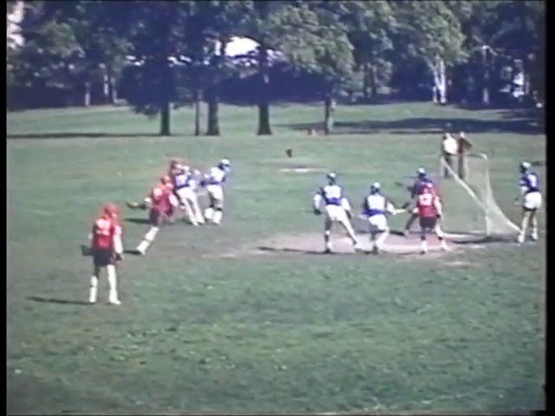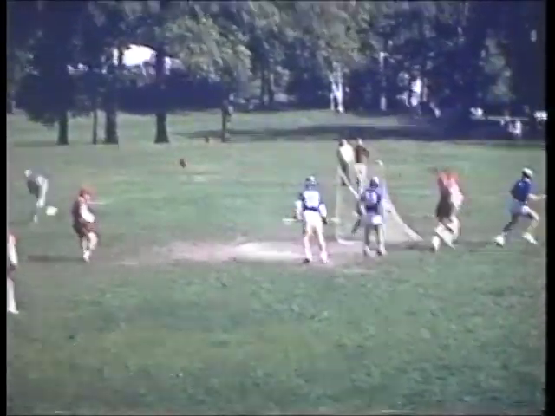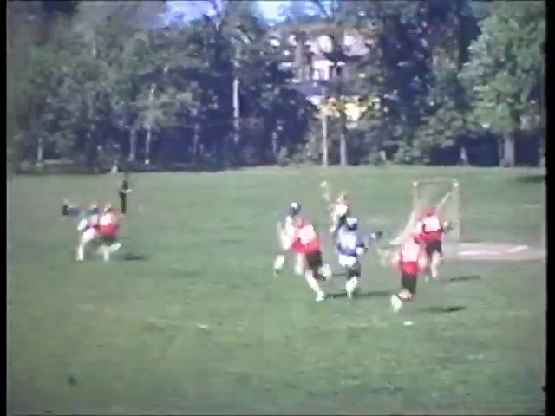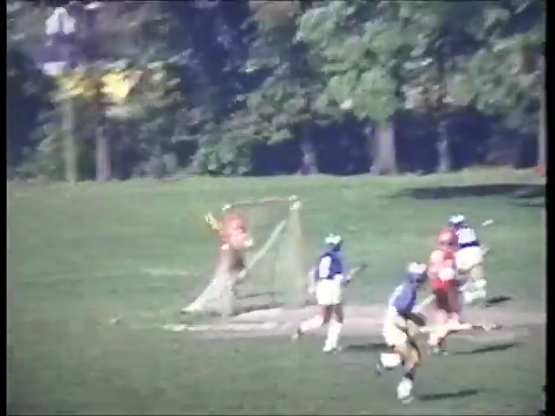Because of the popularity and success of lacrosse during its first year under Coach Chambers, the L Club decided to make lacrosse a varsity sport the following year.